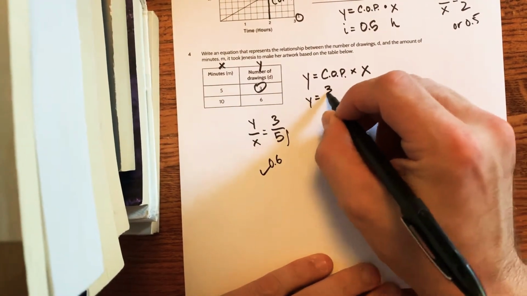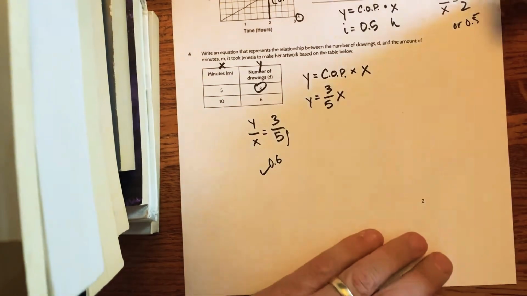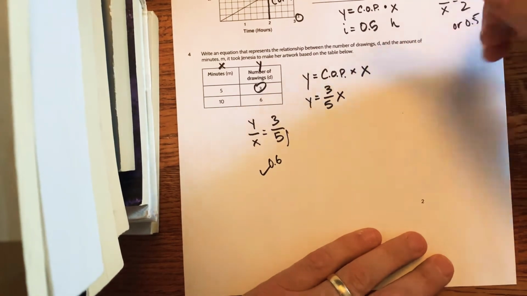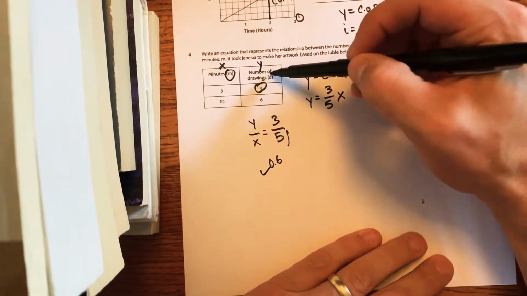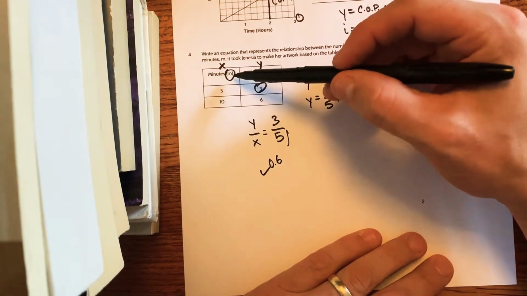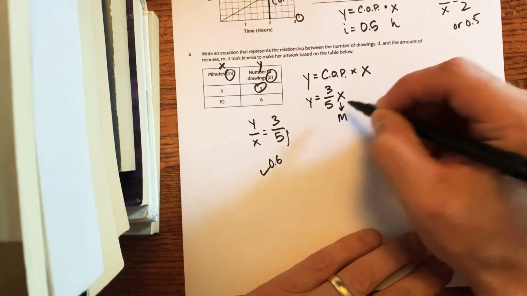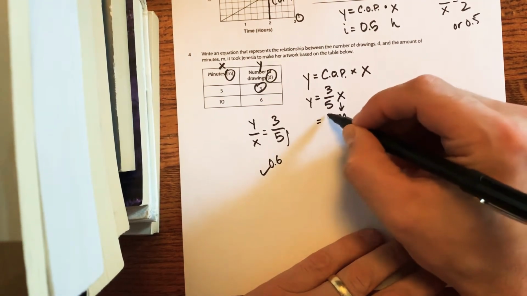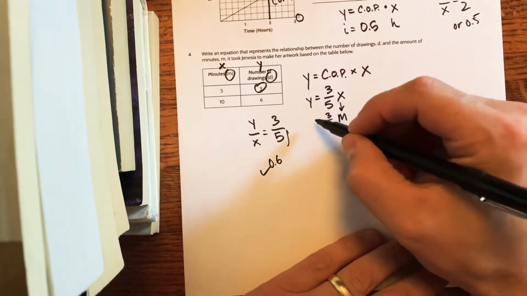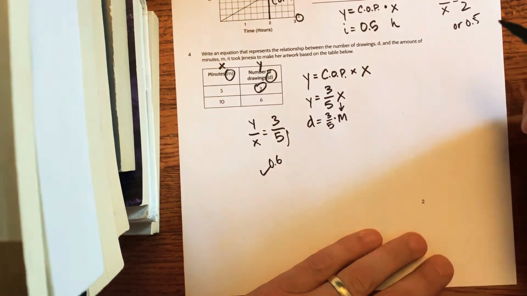Y equals 3/5 times X. Now, some of you got to here, and that's great, but you forgot that we also have to use the variables that it's assigning us. So instead of using X, I see the letter M here. I'm going to write an M where I had an X. We're going to keep the 3/5, and instead of the Y, it's asking us to use D. So D equals 3/5 times M.